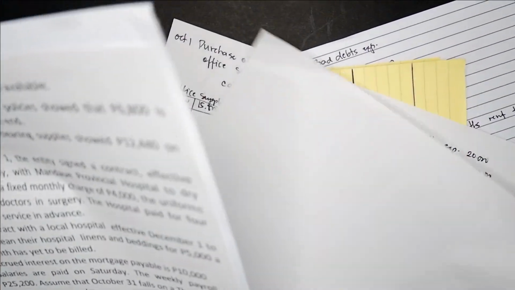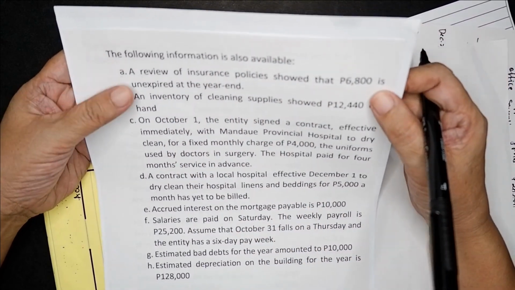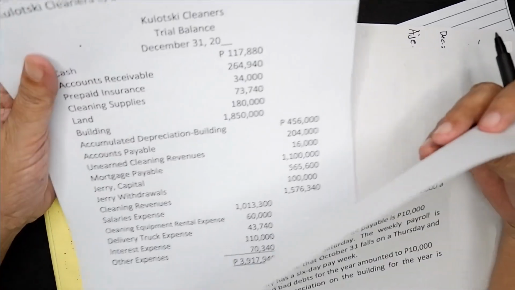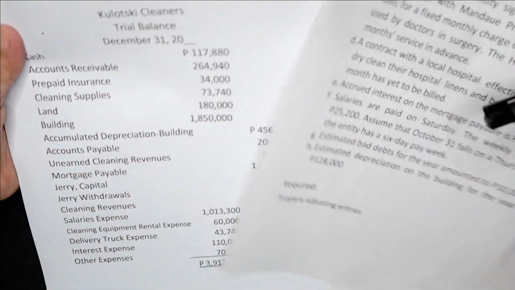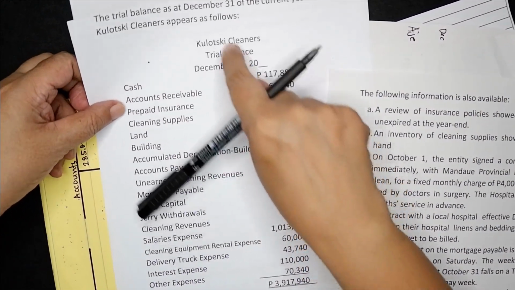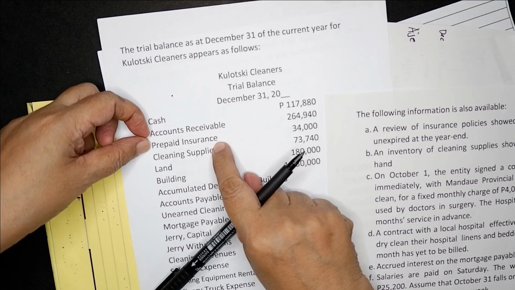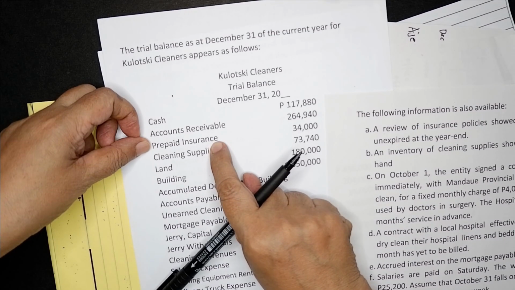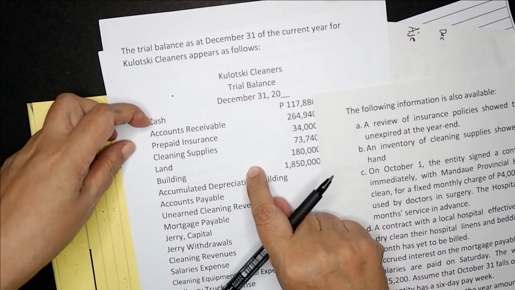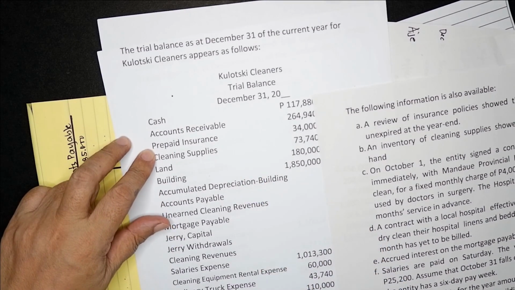Okay, so let us repeat it again. A review of insurance policies showed that 6,800 is unexpired at year end. Let us look at the trial balance again. We have prepaid insurance here of 34,000. If in your trial balance the account title is prepaid insurance, which is an asset, it means the asset method was used.